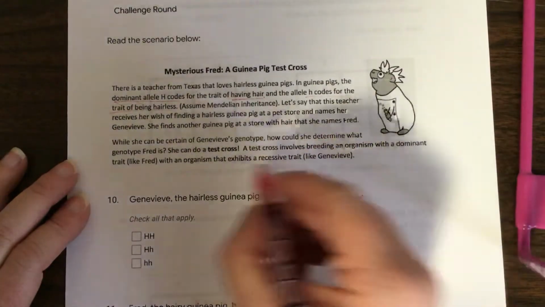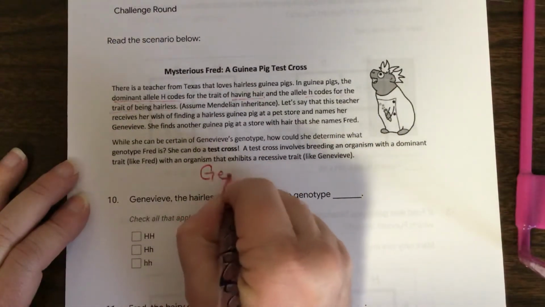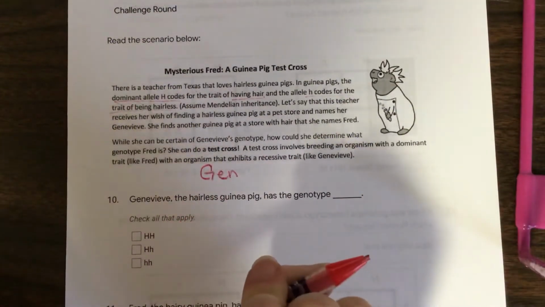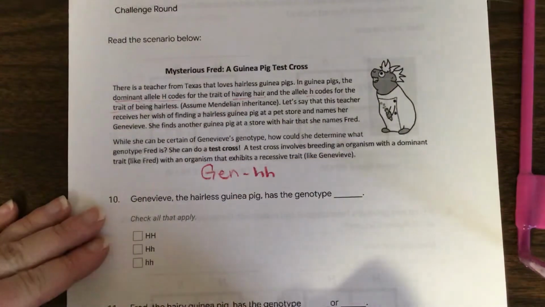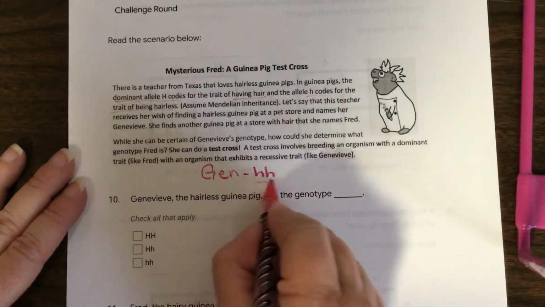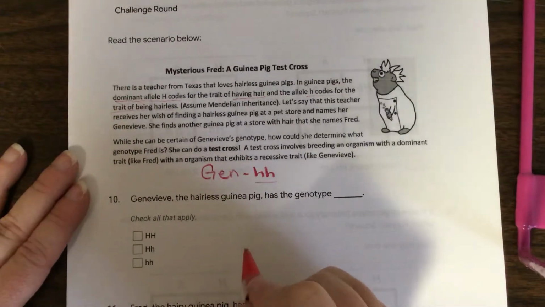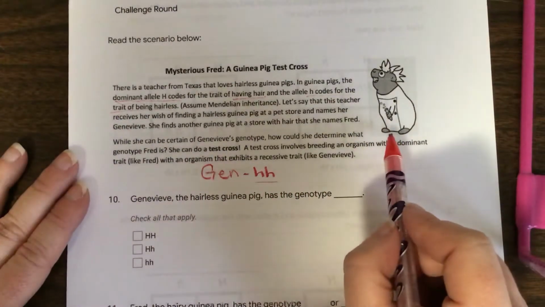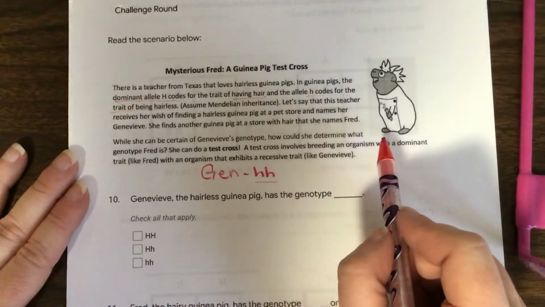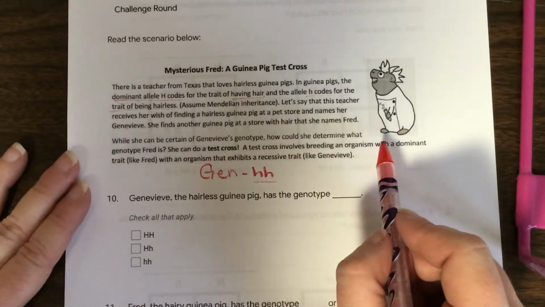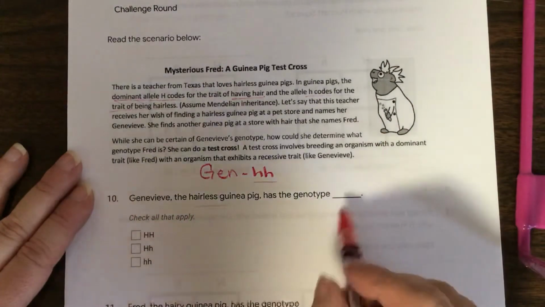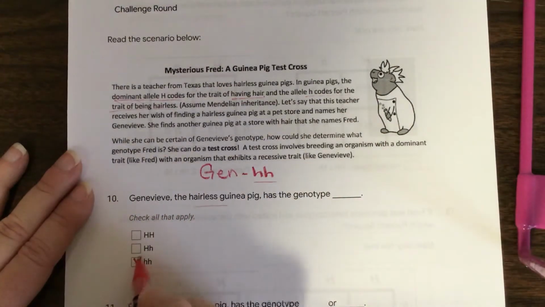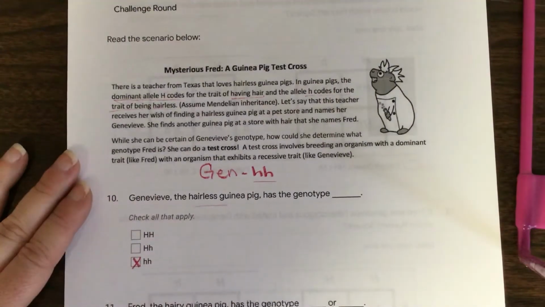So Genevieve is hairless. She's double recessive, homozygous recessive. But here comes Fred, mysterious Fred. We need to know Fred's genotype. Genevieve is hairless. She has the genotype lowercase h, lowercase h.